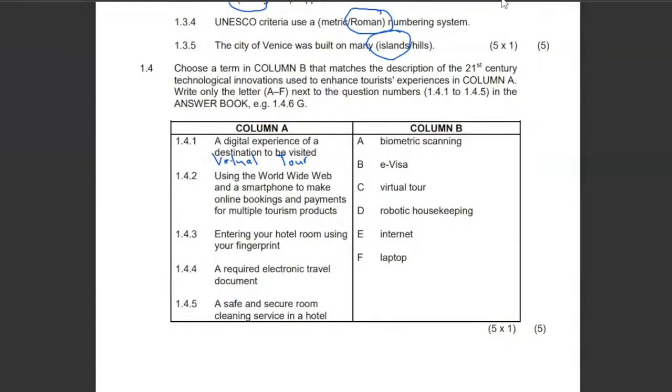Then the next question reads 1.4.2, using the World Wide Web and a smartphone to make online payments and bookings for multiple tourism products. That's an example of using the internet. The World Wide Web and the internet are synonymous. They are one and the same thing.